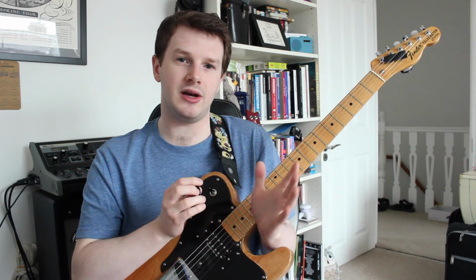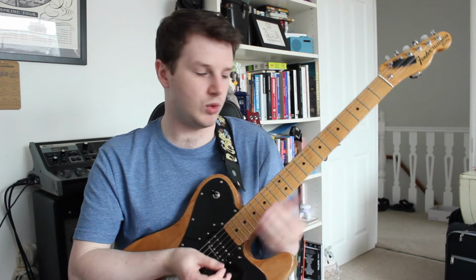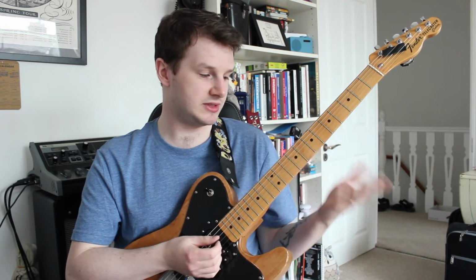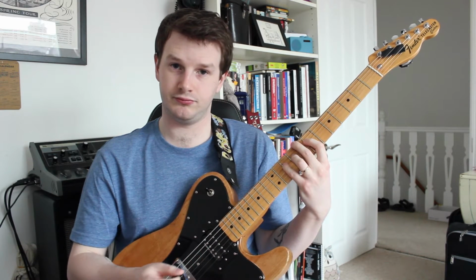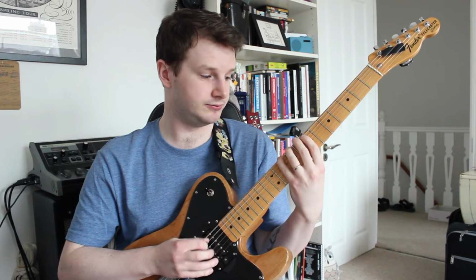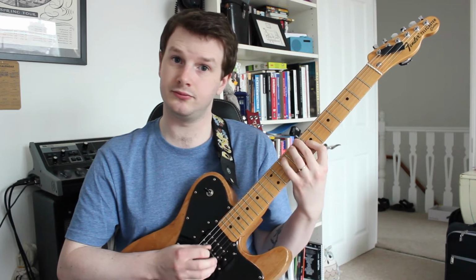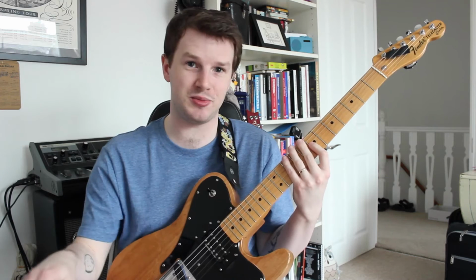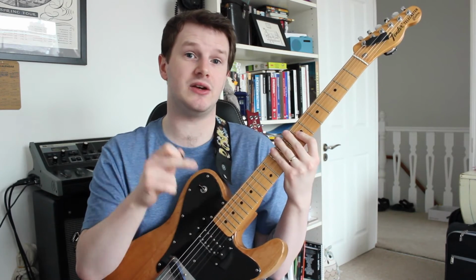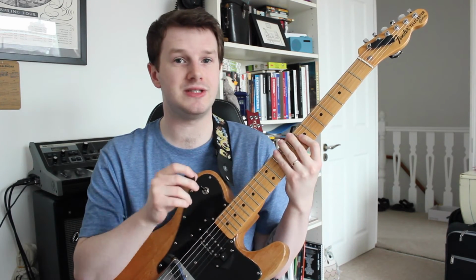But what if we were to start and end on a different note in the scale? What if we didn't start and end on C? So instead of playing that, we played this. It's the exact same scale, same notes, white keys on the piano, but this time instead of starting and ending on C, I'm starting and ending on D.